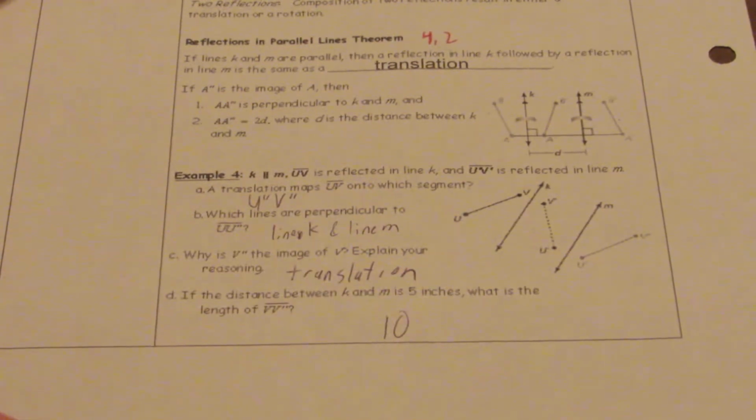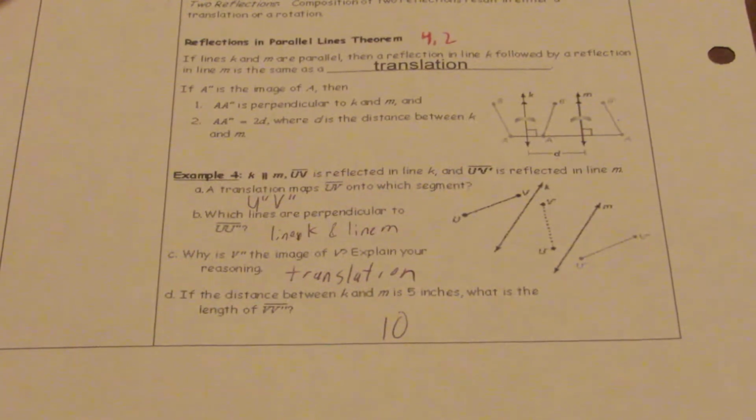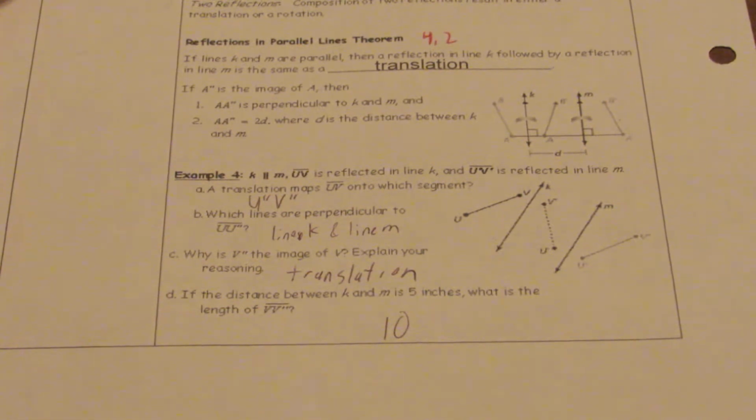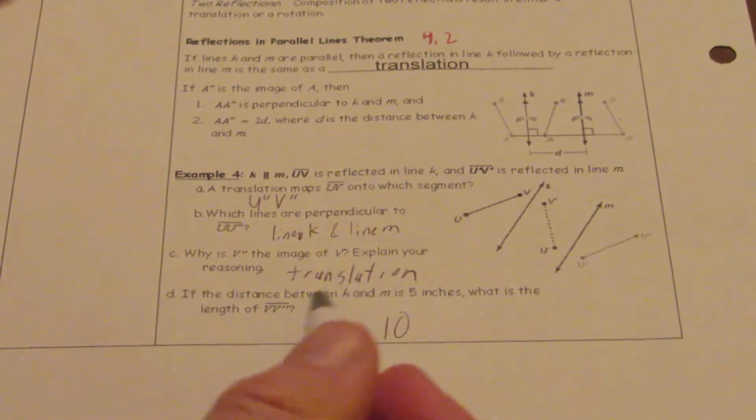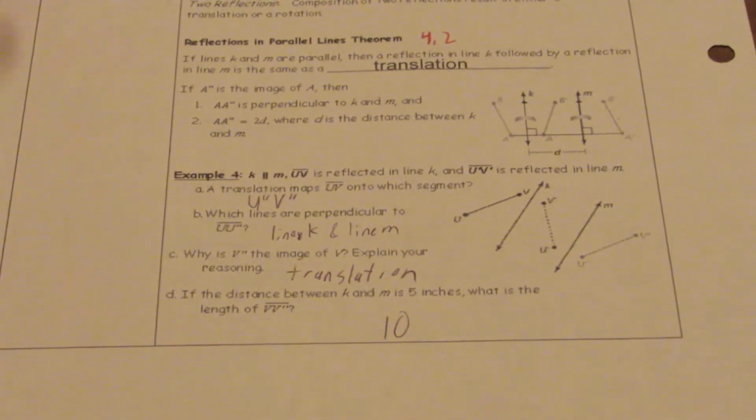Which lines are perpendicular to UU double prime? That would be the line I would get if I connect those two. That would be lines K and M. Why is V double prime the image of V? You could say it's two reflections, but the easier thing to say is there is a translation. And if the distance between K and M is 5 inches, what is the length of VV double prime? Up here we said that's 2D, so that is then 10.